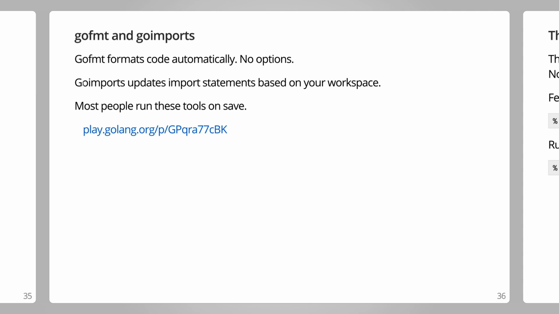There is also Go imports, and so whenever you use a library in your code and you save, it's going to put in the import statements pointing to those libraries that you want to use. So that's also one of the handy tools. But again, this is really the default setup in many of the Go developer tools.